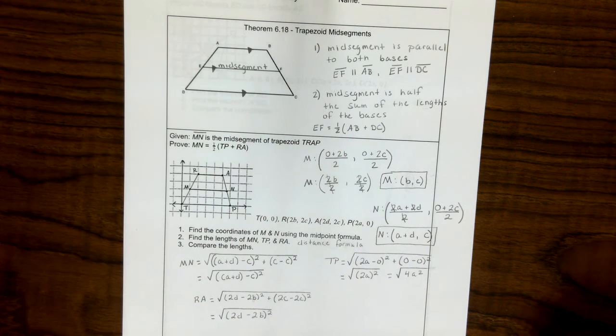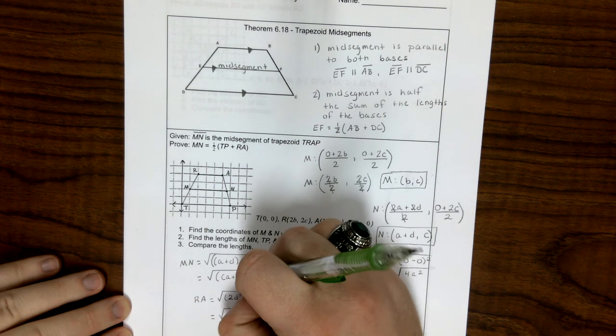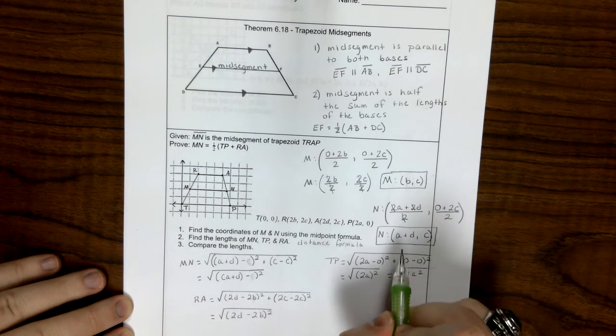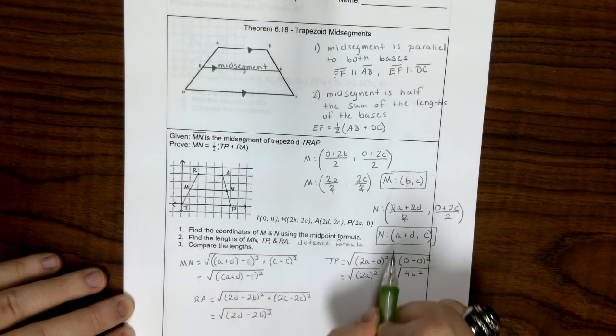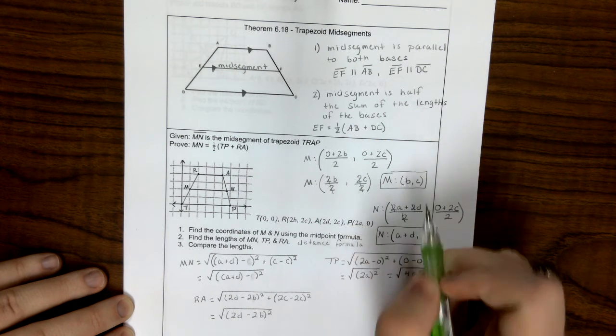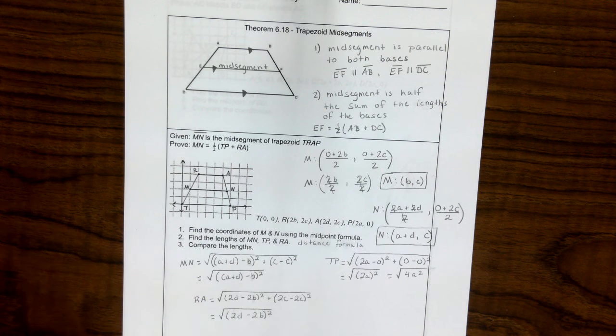Right, I had to check something real quick. I just realized I made another mistake right here. Let me fix it. I'm supposed to subtract the x of N from M, and the x of M was B. I can't read. I apologize for that mistake. There we go. Fixed it.